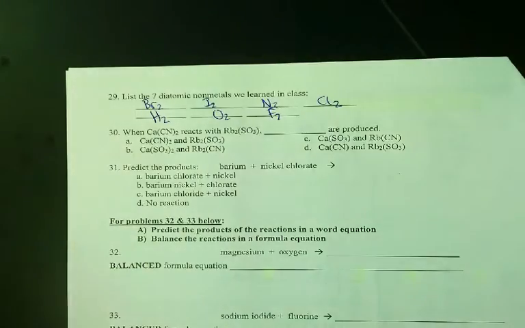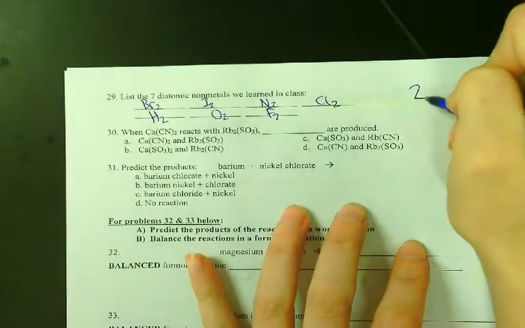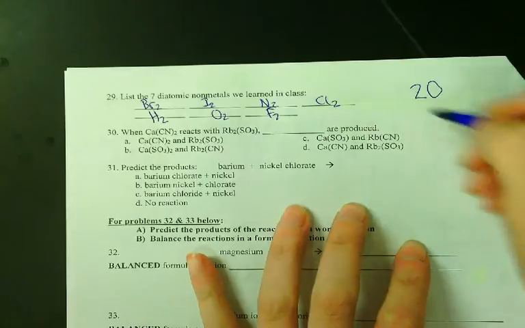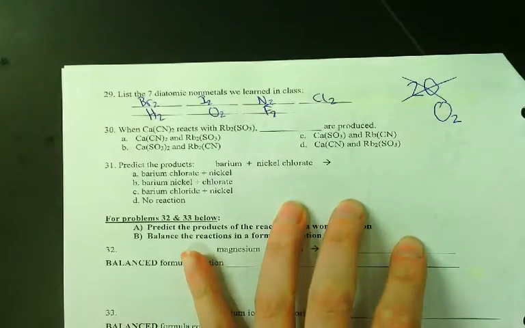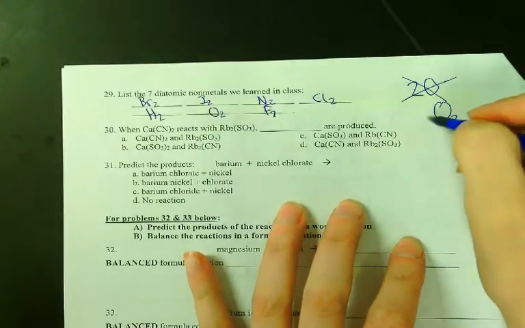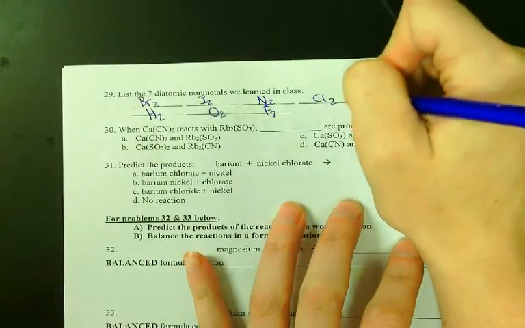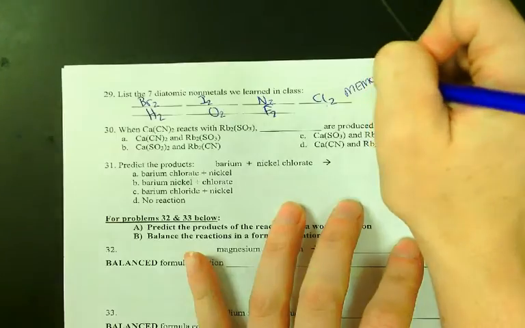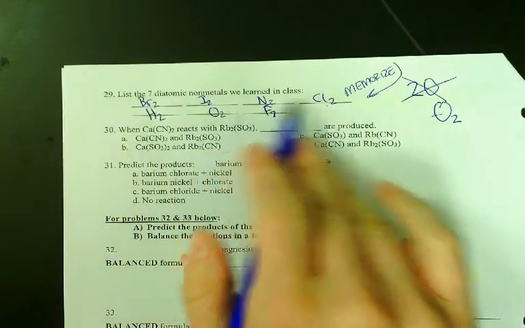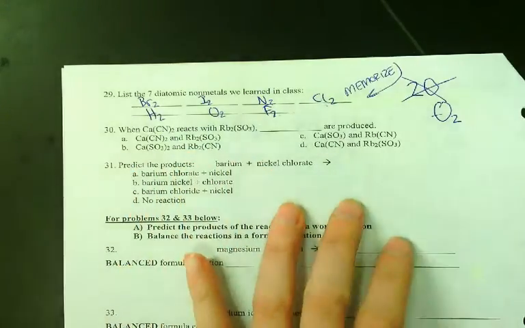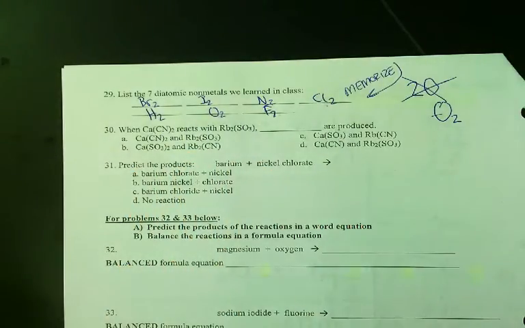If you were balancing an equation and you said 2 oxygens like this, you'd be wrong. You would have to say 2 oxygens like that if it was by itself. So make sure you memorize this if you want to write yourself a note to memorize your Brinkle-Hofs. Bromine, iodine, nitrogen, chlorine, hydrogen, oxygen, fluorine. And that's only pure elements.